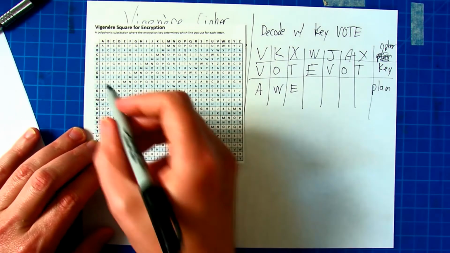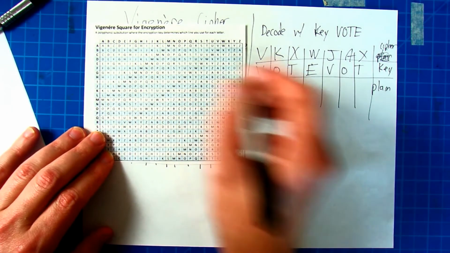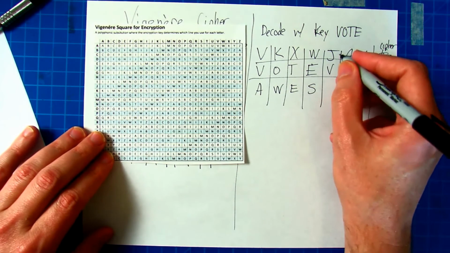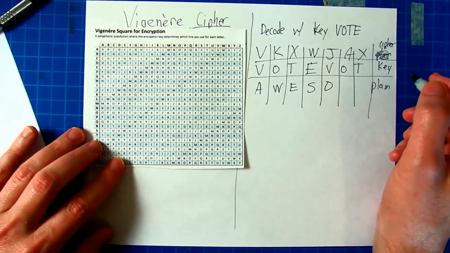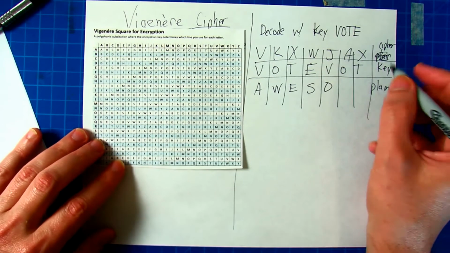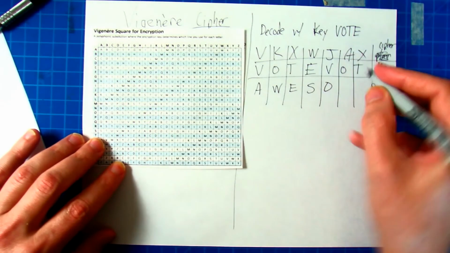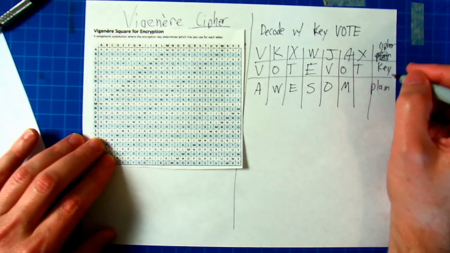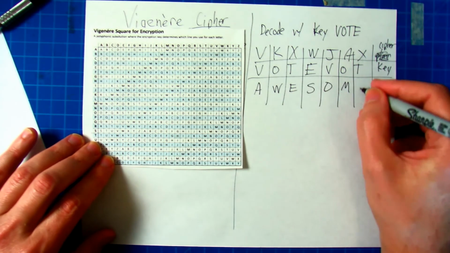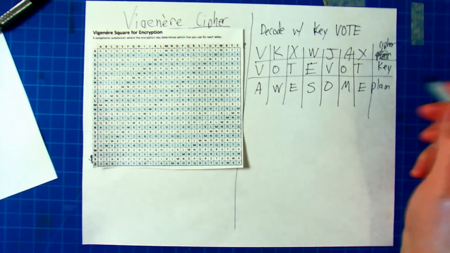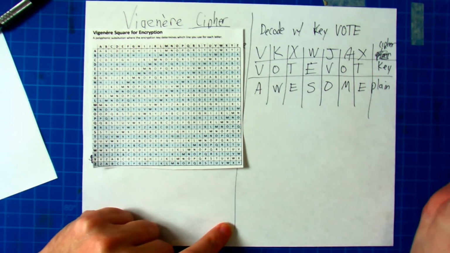In the E row, look for a W. That makes it an S. In the V row, look for a J. You can probably tell what the message is going to be, but follow it through anyway. On the O row, look for an A. And on the T row, look for an X. But wait a minute, we already did the T row on an X. So the plain text message is awesome.